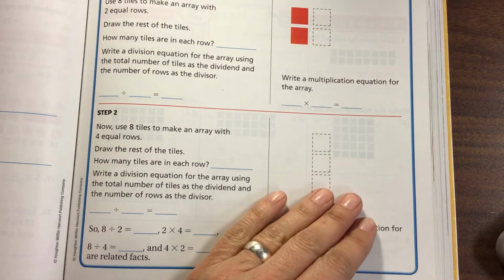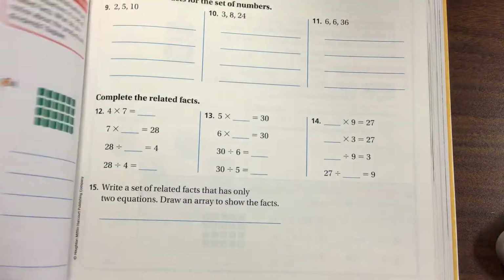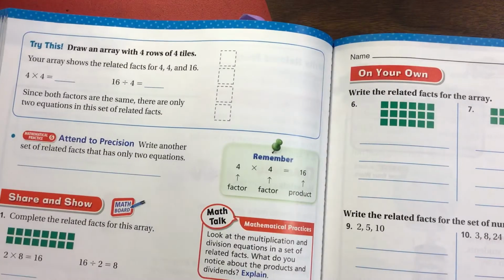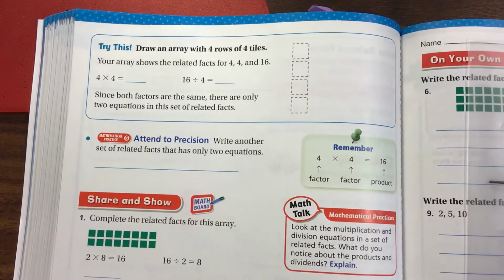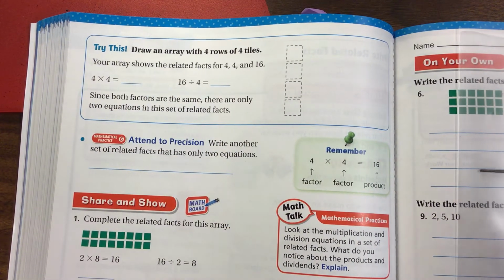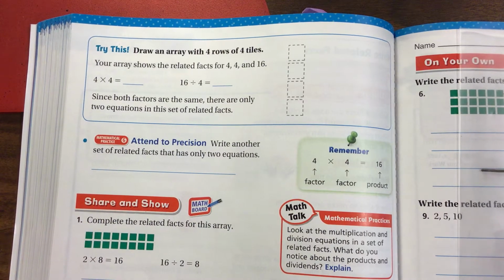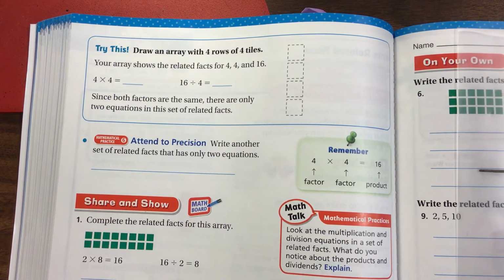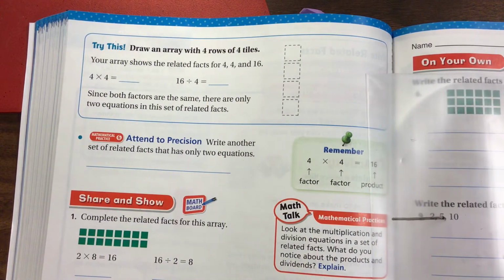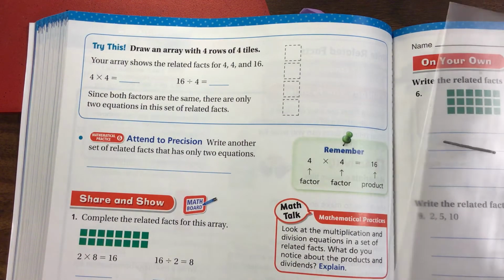Okay, next page on lesson 6.8. Let's go to page 250. And what I'd like you to do is to do the try this on your own. Honor system, remember? So what I'd like you to do is pause the video and go ahead and do try this. And then when you come back, we'll check your answers.